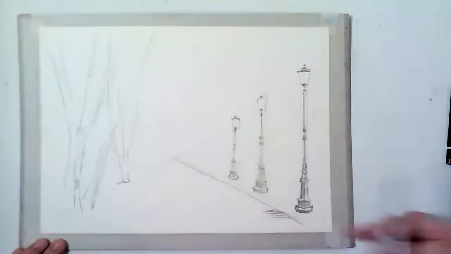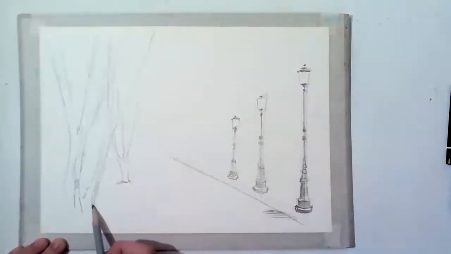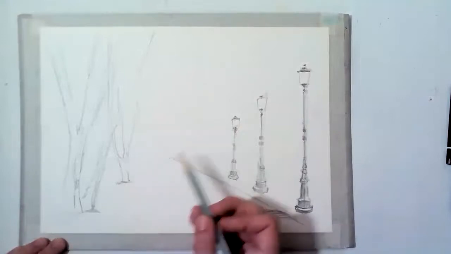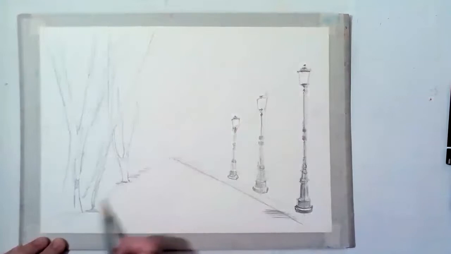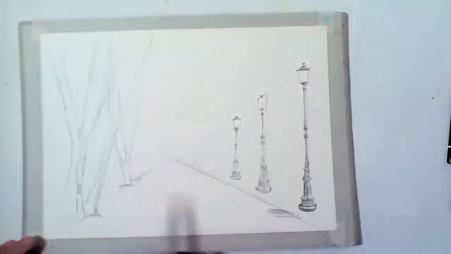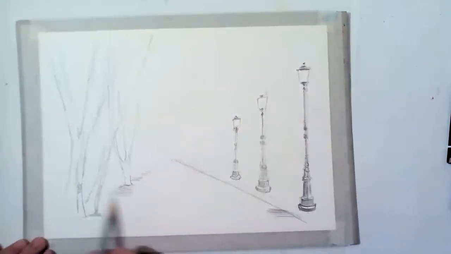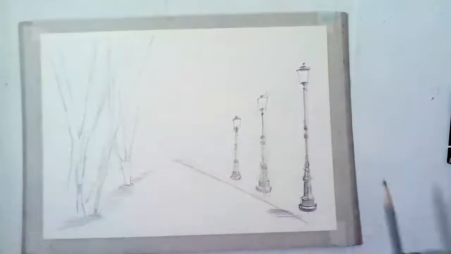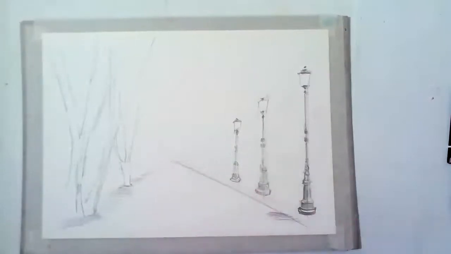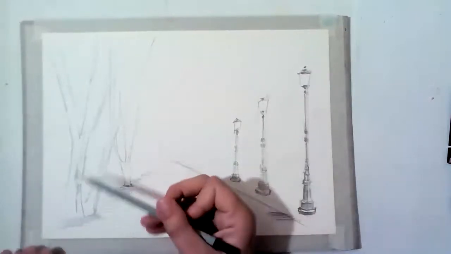So, and then the same thing. I check horizontally and vertically where each point lives, and so we did lots of perspective construction here.